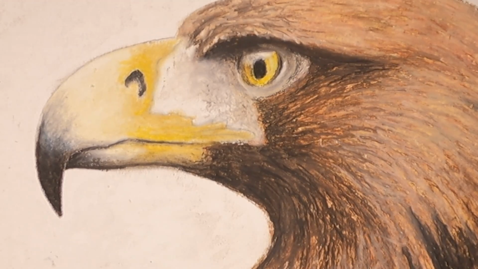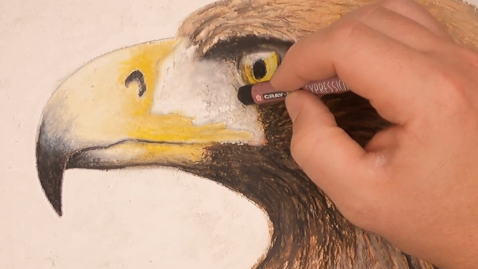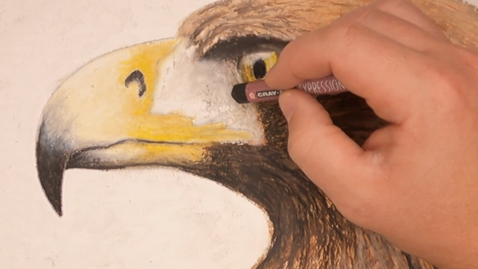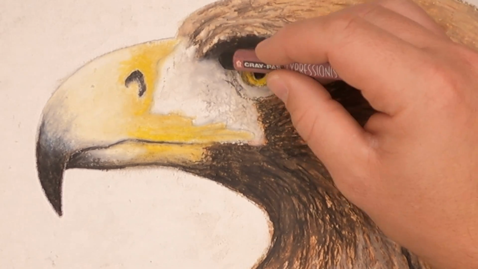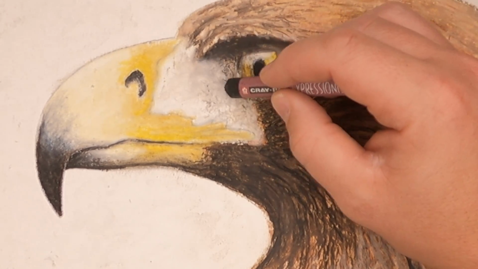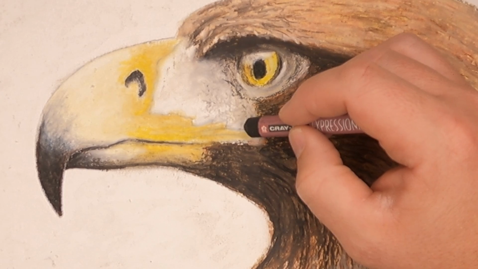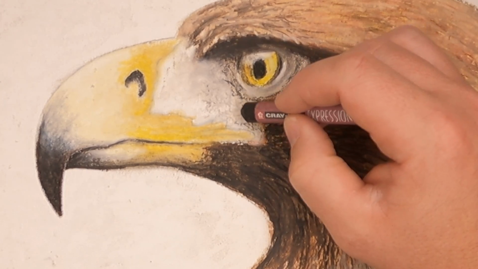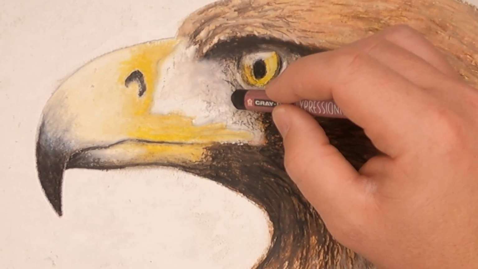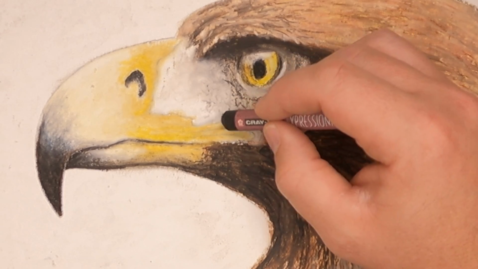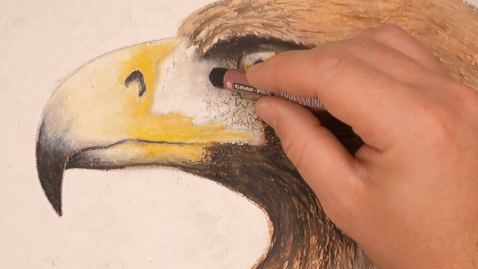And take my black, and it's darker. There's a few dark spots, and I'm barely touching it with the black. I don't want to go too much too fast. And I want this black to be able to blend in with the textured gray as well. Very slowly. Barely touching.